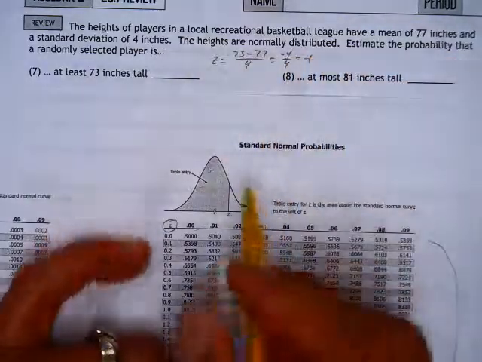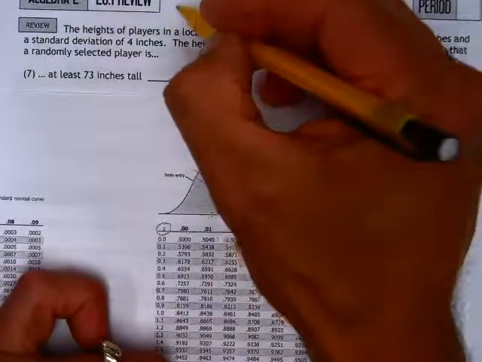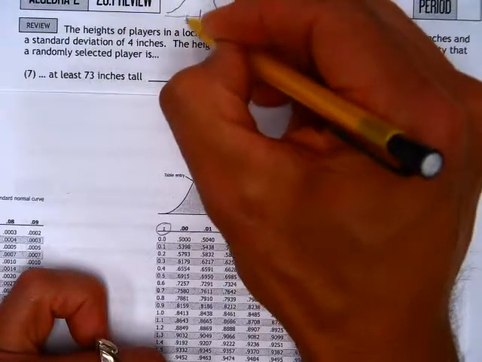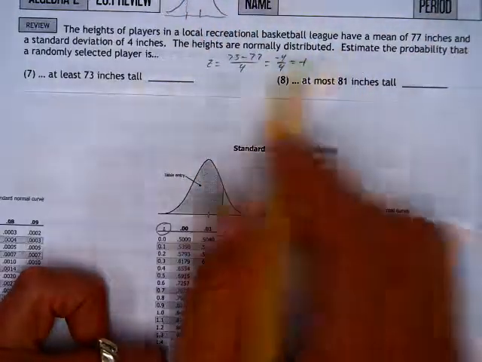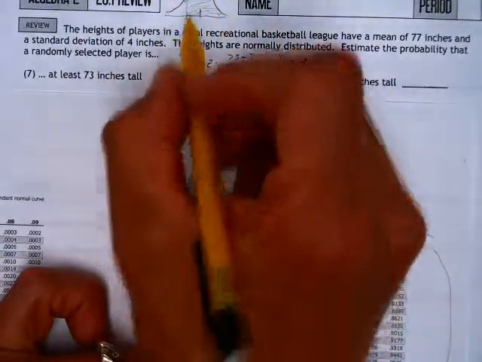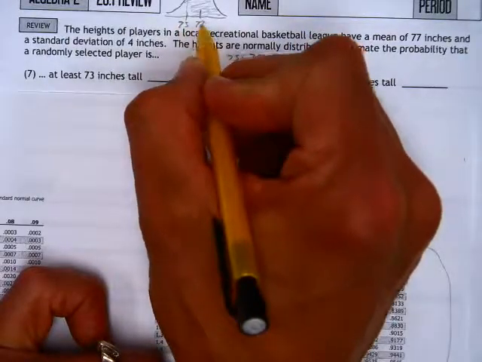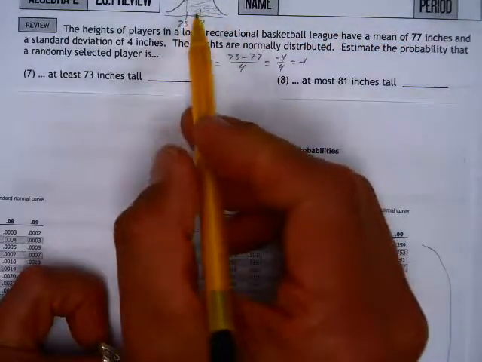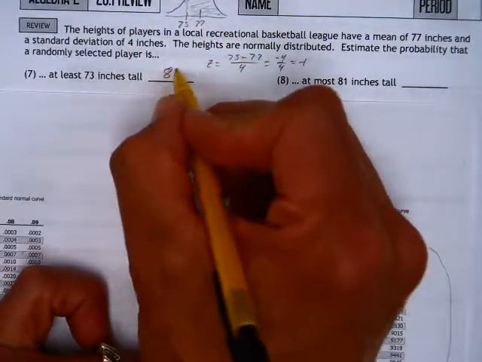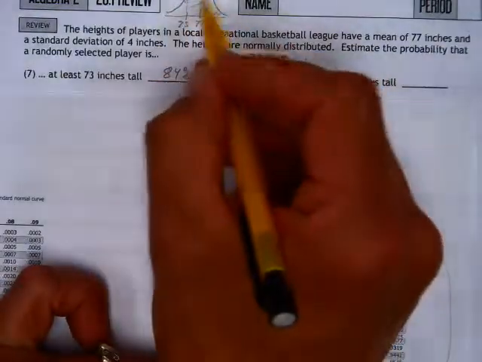That's a negative 1. So your z value of negative 1, if you set up your standard normal model, is 1 standard deviation below average. It says at least that tall, so you're looking at everything on this side of it. It happens to be 73 inches, and that's 77, with a standard deviation of 4. This is 34 here, and that's 50, so that would be an 84% or bigger.